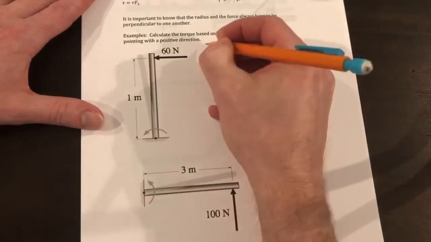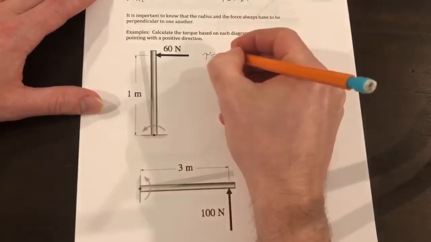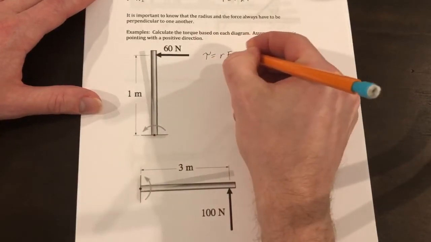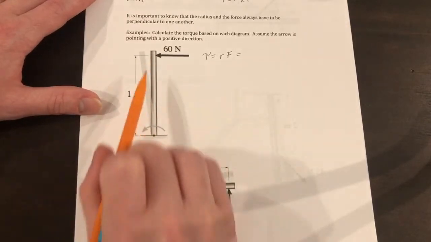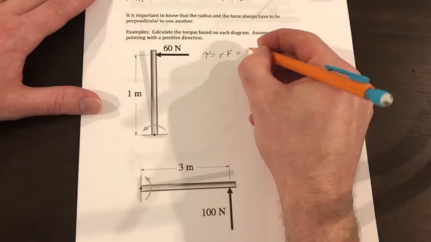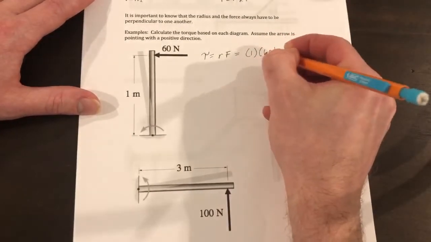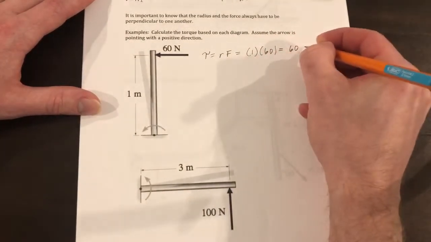So first example, we're going to find the torque. So torque is equal to R times F, okay? Your radius is going to be the distance from the point outward. So it's going to be 1, and then your force is going to be 60, okay? So your units are going to be Newton meters.